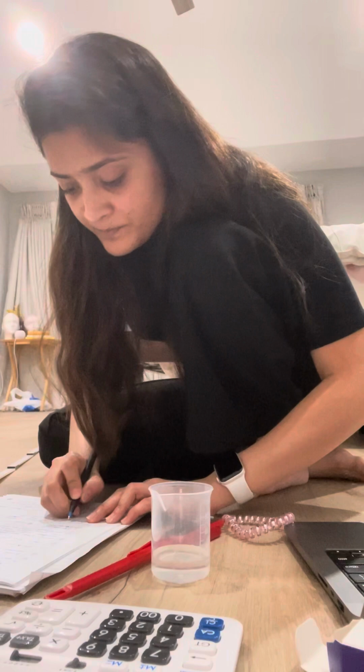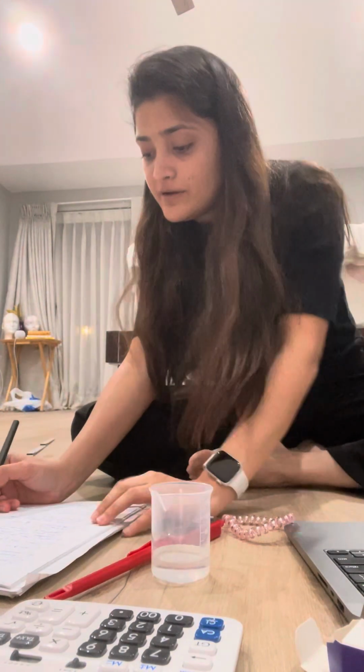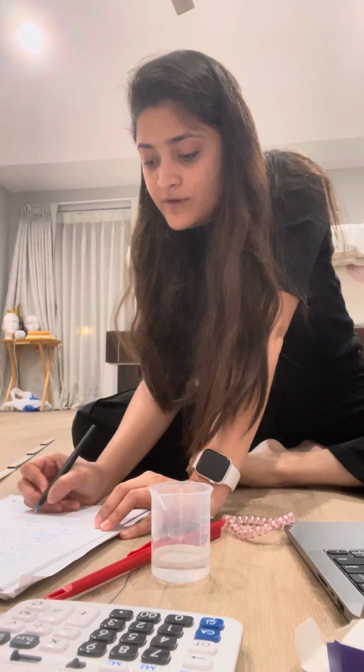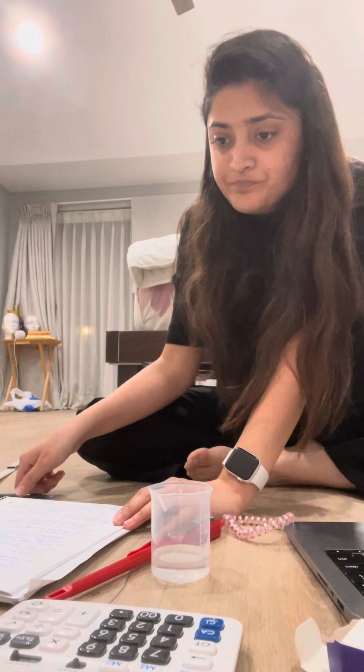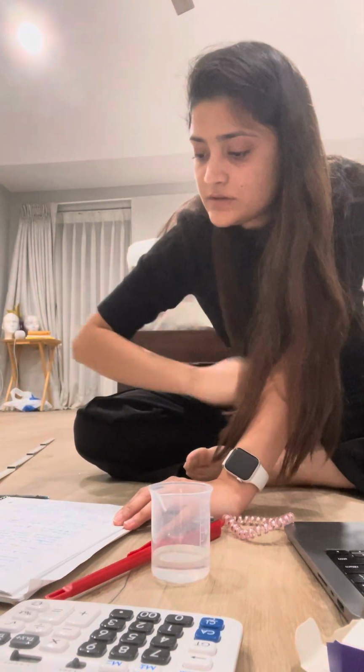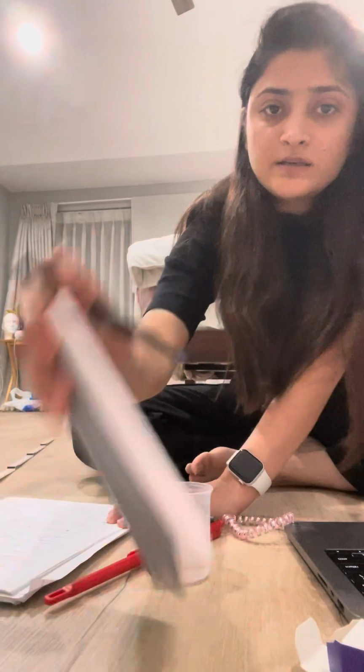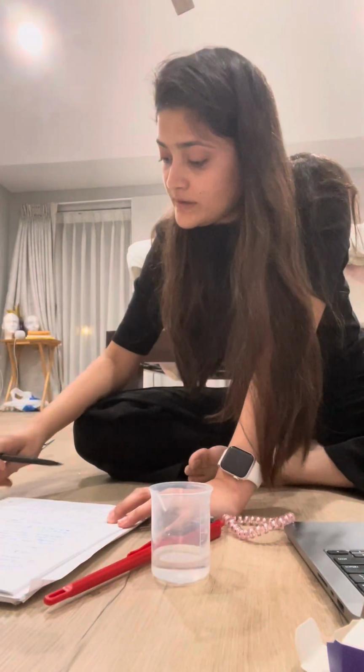Okay, now calculate the volume of sphere and report your answer in the correct number of significant figures and units. So obviously to calculate, I'm gonna use the calculator.